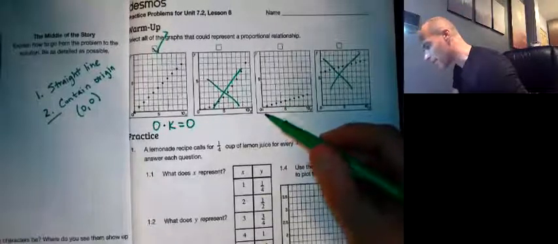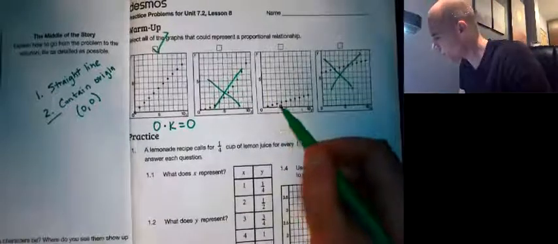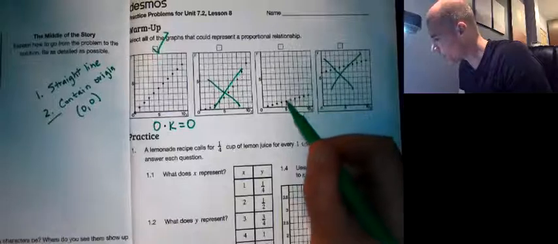it's kind of hard to say. I don't know if they want us to check this one or not. It's pretty straight, and depending on how you drew the line, maybe it would connect with the origin, maybe not. Just by looking at this paper, I think it's not. But you should check on Desmos. If you're doing it on Desmos, click yes, click no. It should tell you which one's right.